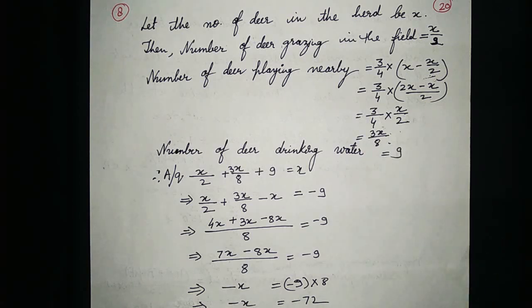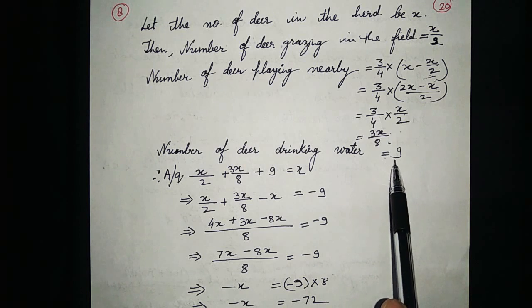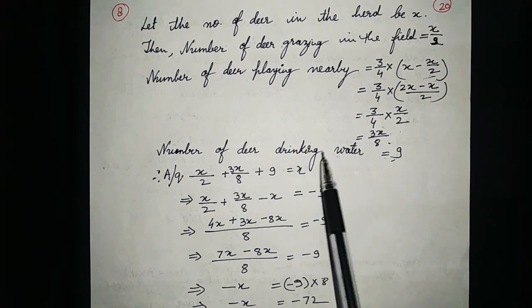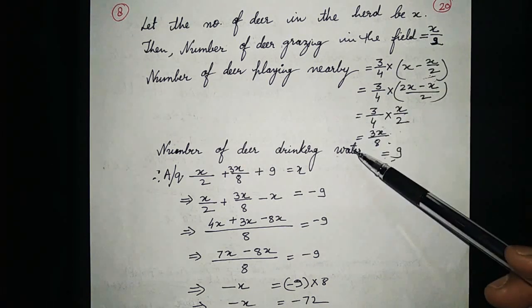And now again you see the question. One more condition is there: the rest 9 are drinking water from the pond. So the number of deer drinking water is equal to 9. Now I think it is clear. These 4 steps are clear.